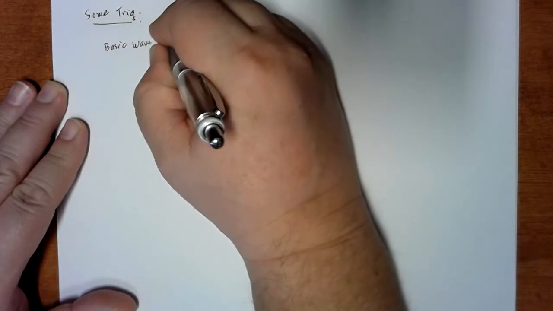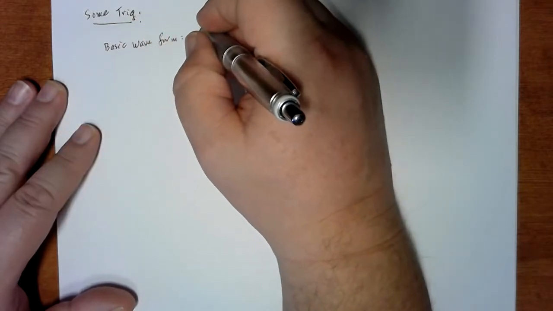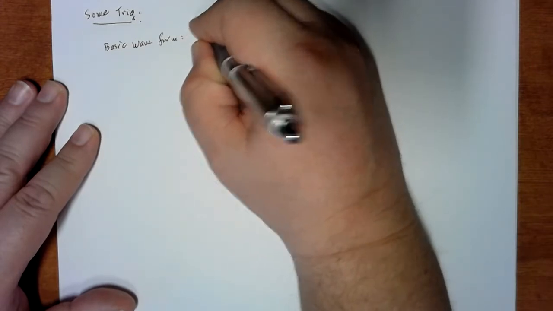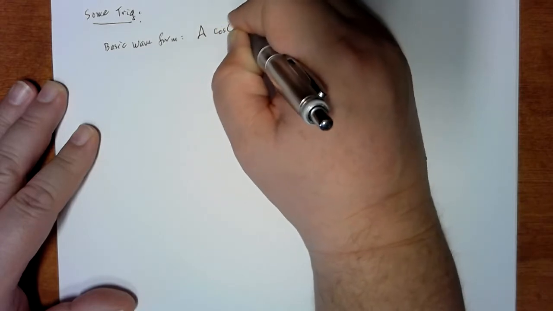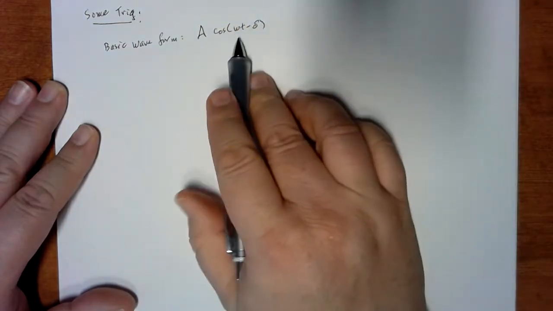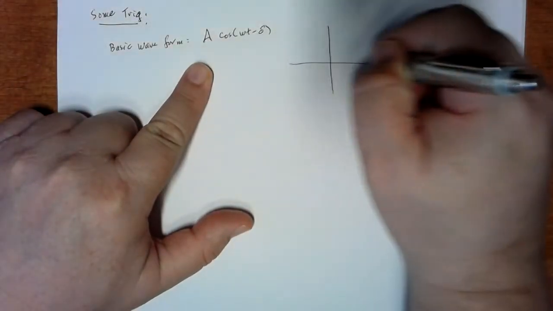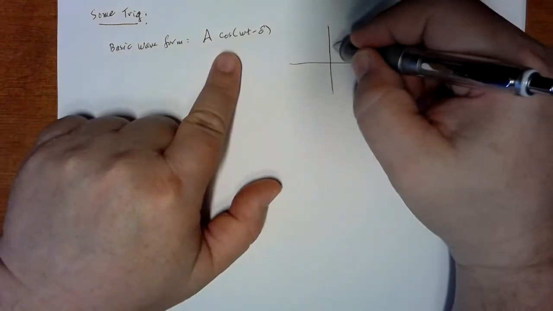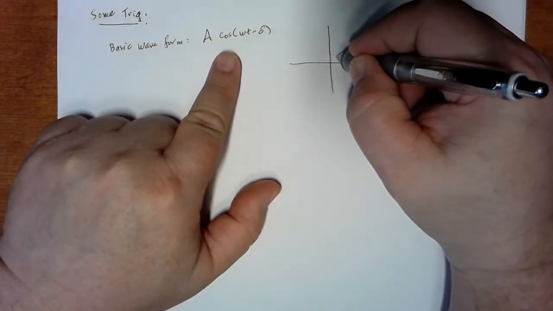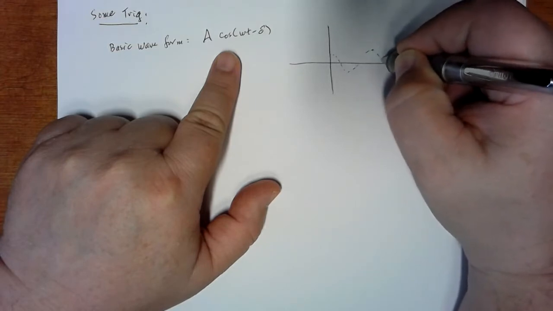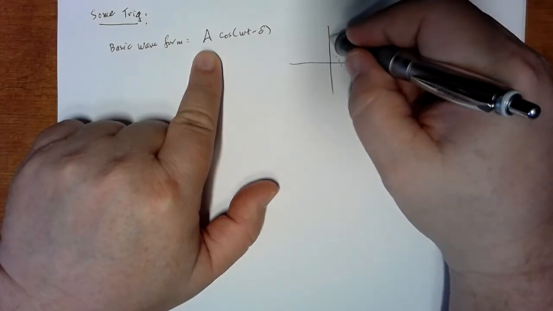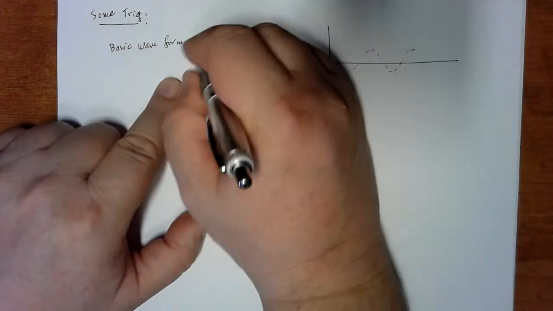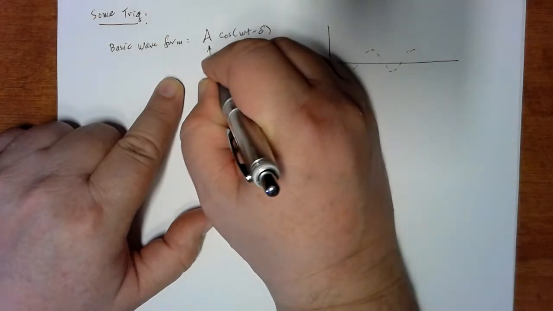And you could use sine or cosine for your basic waveform. I think I'm going to use a cosine function, and we'll see why that would be later. But if I have the function a times the cosine of omega t minus delta, the question is what do these three numbers represent in terms of the graph? This is my normal cosine function, right? With a period of 2 pi. And so if I multiply that by a, I know that that's going to stretch it. And so the a is said to be the amplitude of your wave, right?